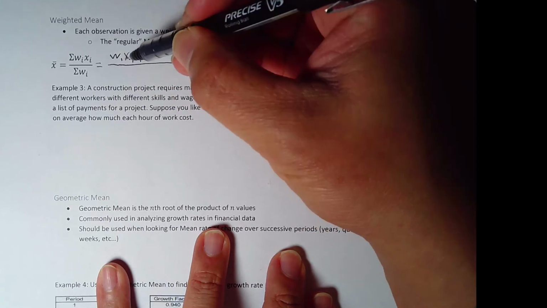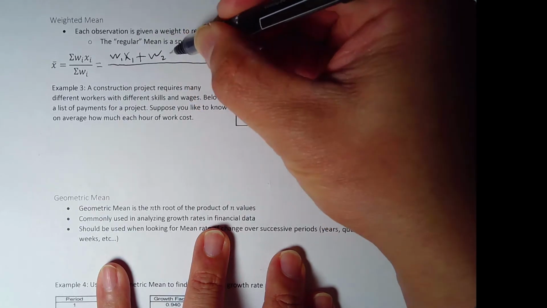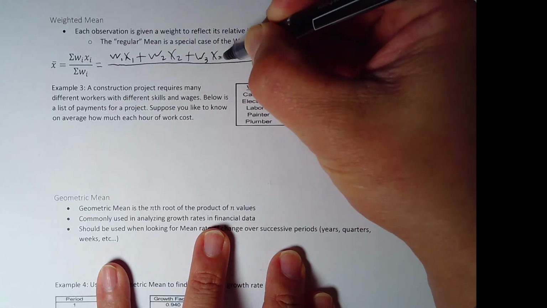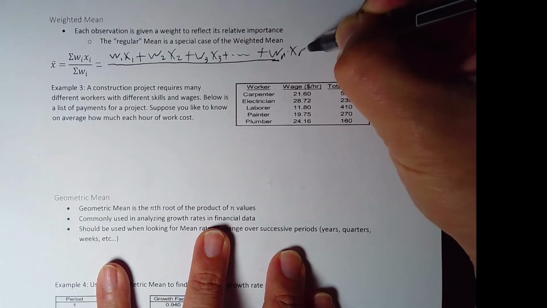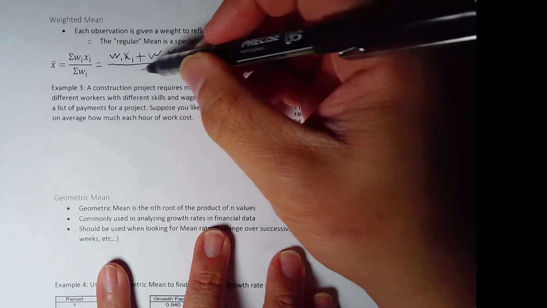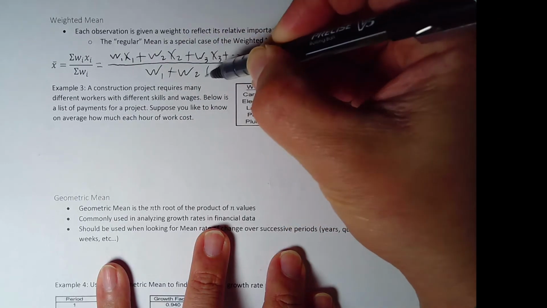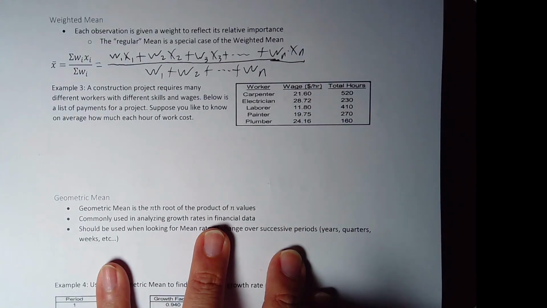So this is essentially weight 1 multiplied by x1, weight 2 times x2, plus weight 3 times x3, and so on, weight n times xn. And you divide the whole thing by weight 1 plus weight 2 plus, plus weight n. You divide it by the sum of all the weights.